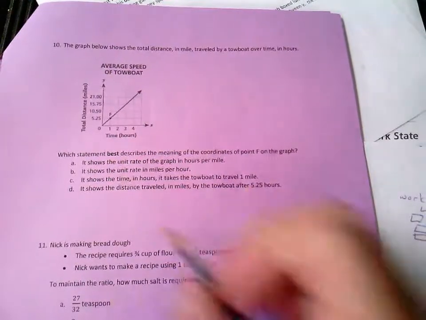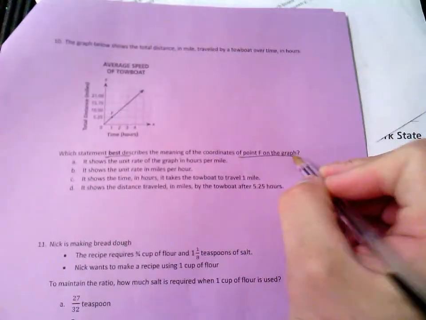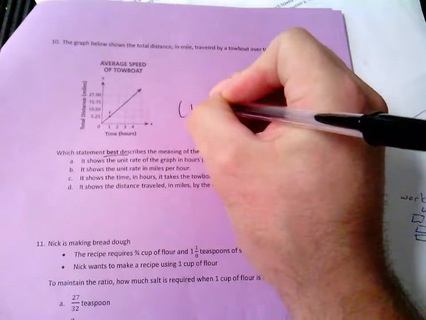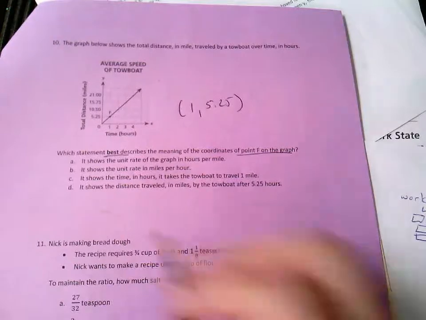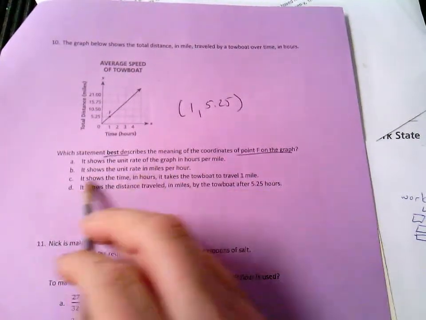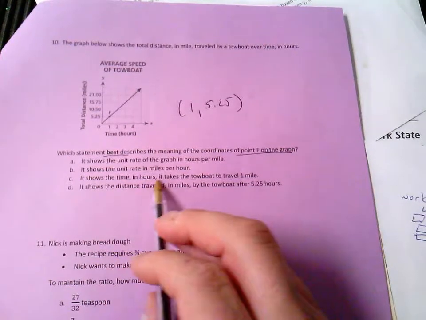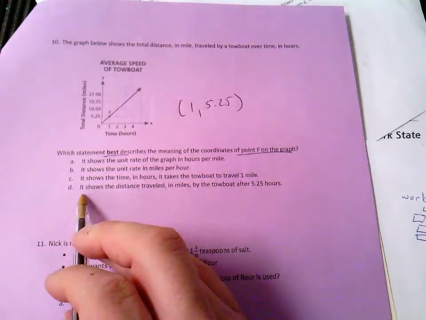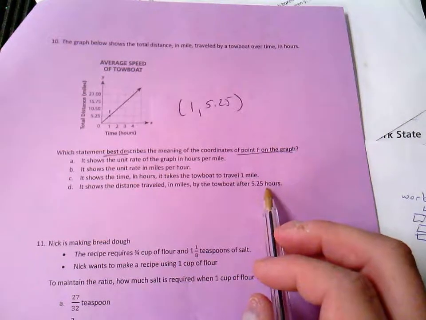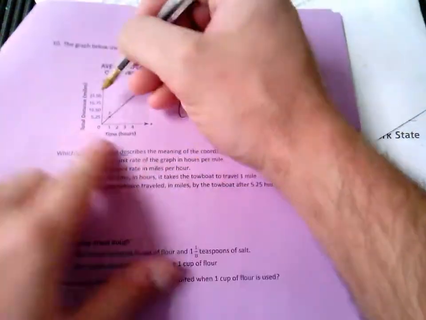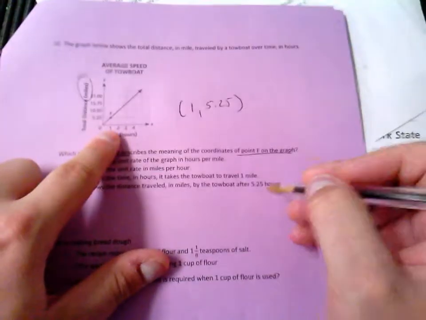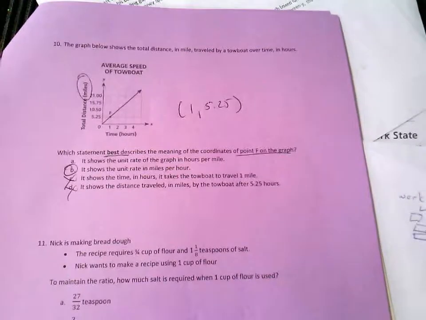All right, number 10. Which statement best describes the meaning of the coordinates of point F? So F is the ordered pair 1, 5.25. Okay? So it shows the unit rate in hours per mile, shows the unit rate in miles per hour, shows the time in hours it takes the towboat to travel 1 mile, shows the distance traveled in miles by towboat for 5.25 hours. Well, first of all, 5.25 is on the Y, so it's miles. And this is hours, so it's not C or D. Okay, and it shows the unit rate in miles per hour.